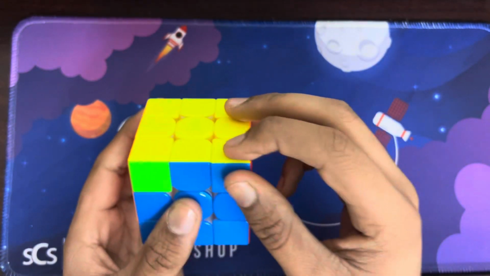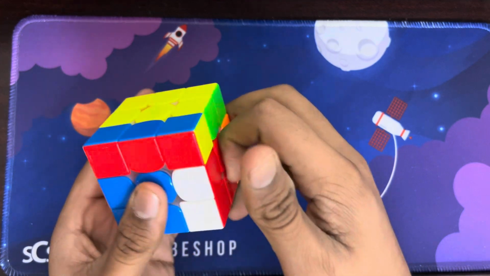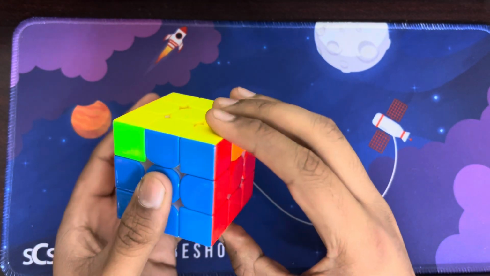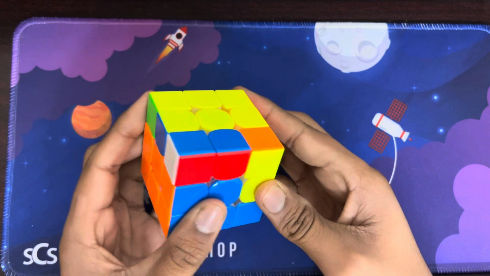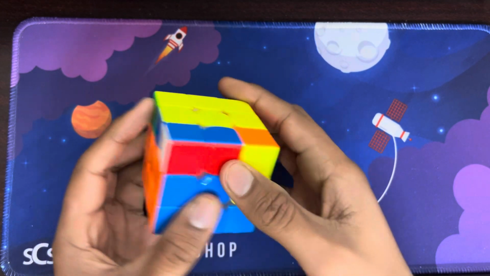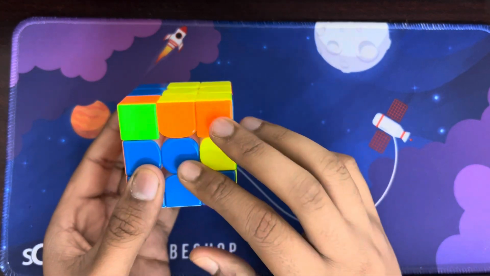So you have to do the same, take this, but instead take it down, like do this move, and then instead of going back, put the actual in the back, and then from here you have to do a J perm.